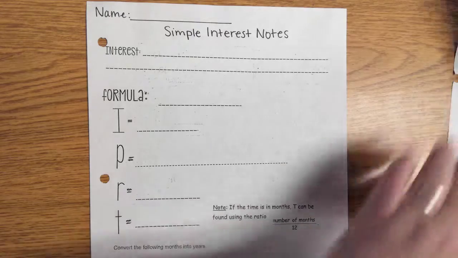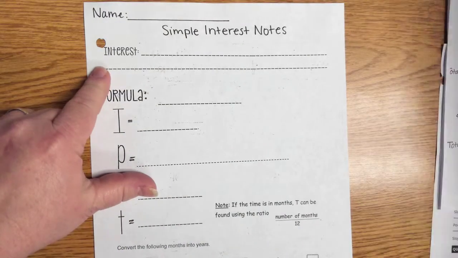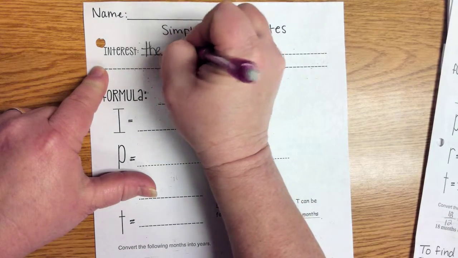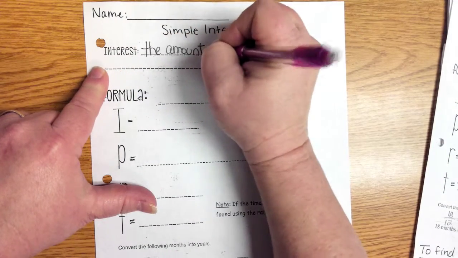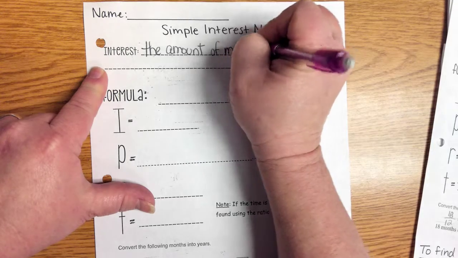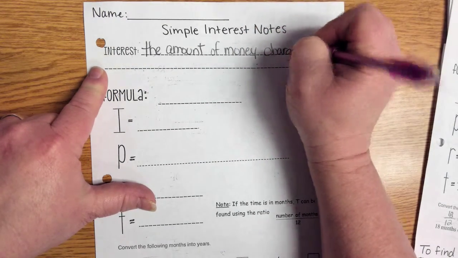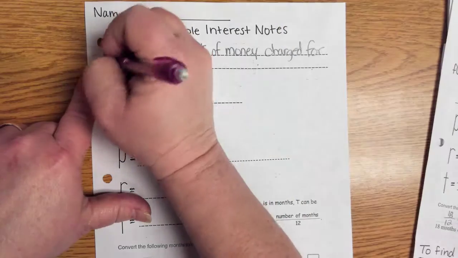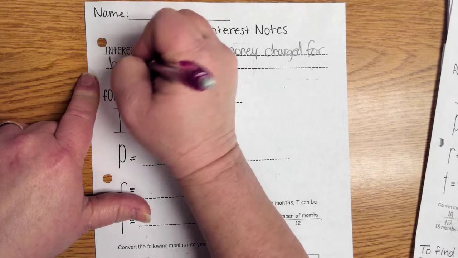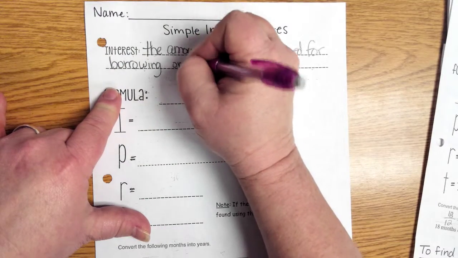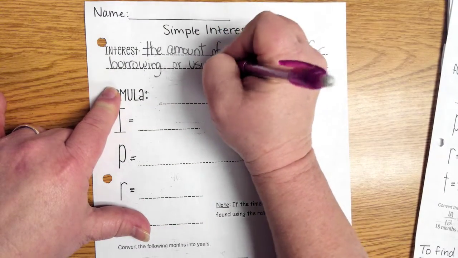And interest is the amount of money charged for borrowing or using money, let's say.